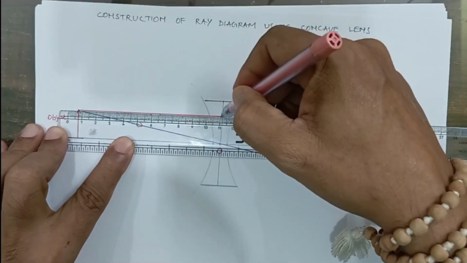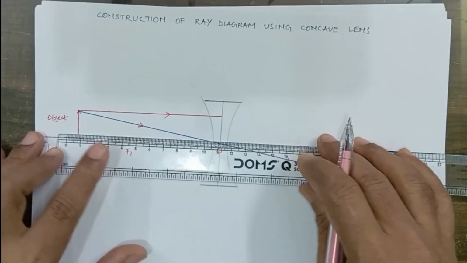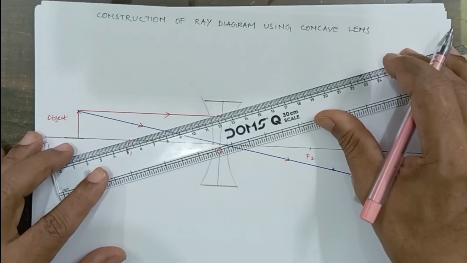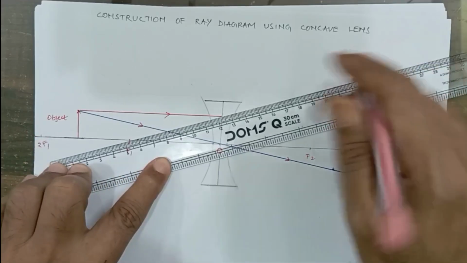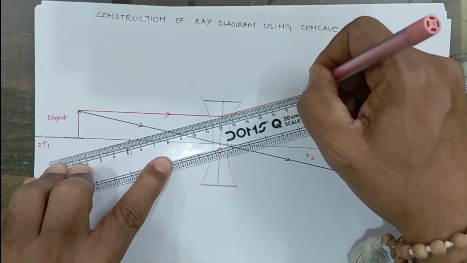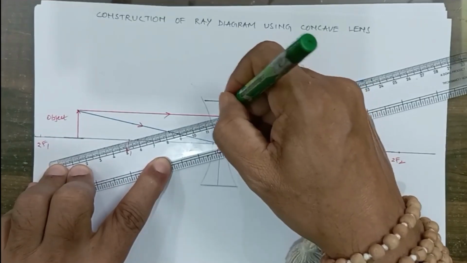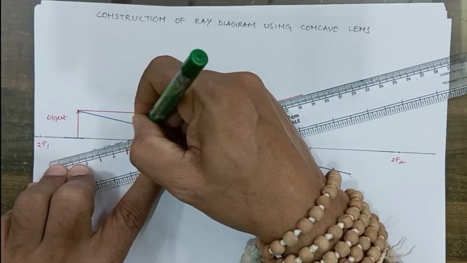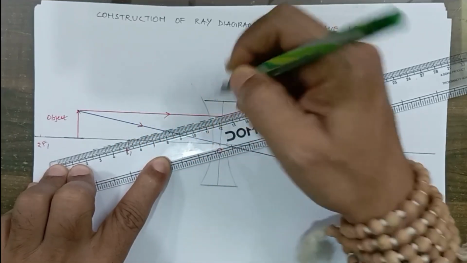This second principal ray after refraction appears to emanate from focal point F1. So this is your refracted ray, and if the refracted ray is drawn backwards, it will pass through the focal point F1.